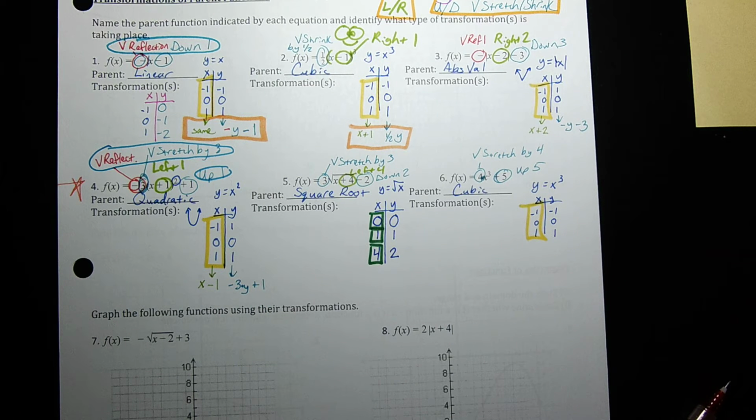So, folks, with that in mind, I want you to go ahead and try the next 2 problems. Compare your answers with someone sitting close by to you. You just hold up your paper and say, look.